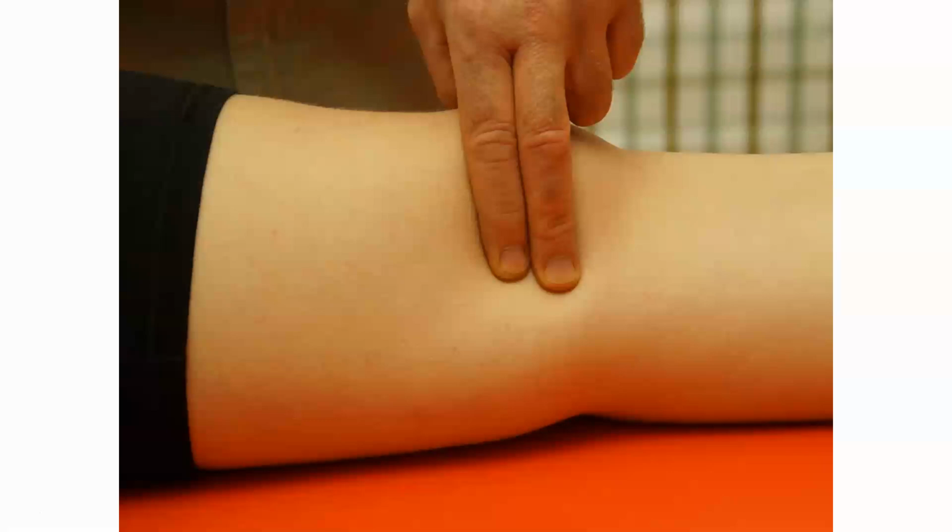And finally, a palpation at the medial condyle for synovial thickening. We could find a local swelling over there in case of some active rheumatoid problems.